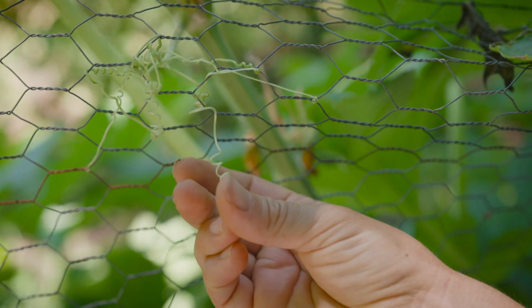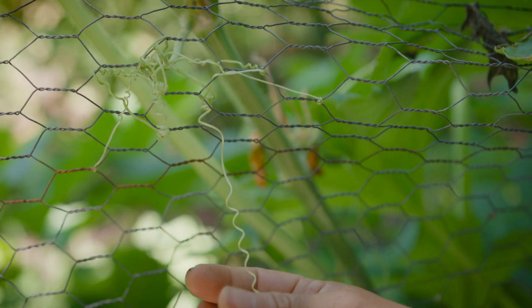I really like curly tendrils because they remind me of my curly hair. Can you find a plant that shares something in common with you?